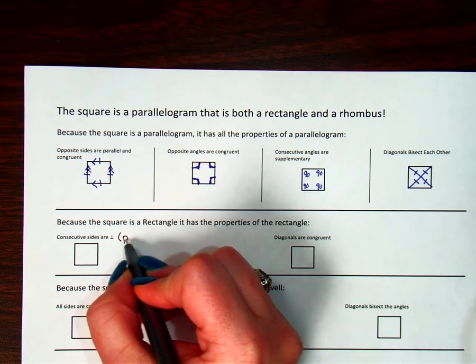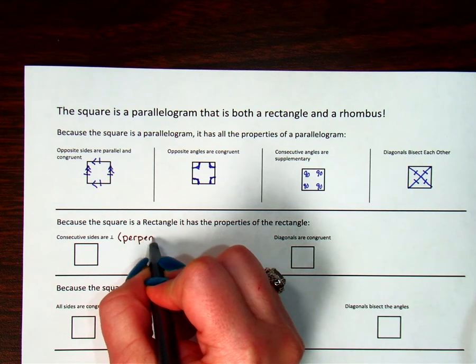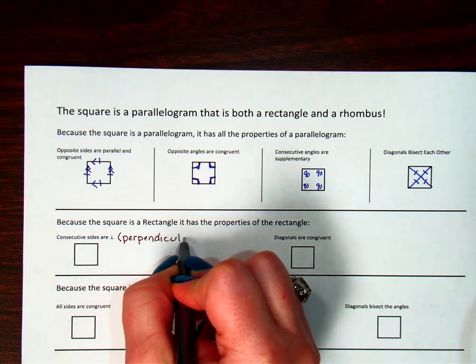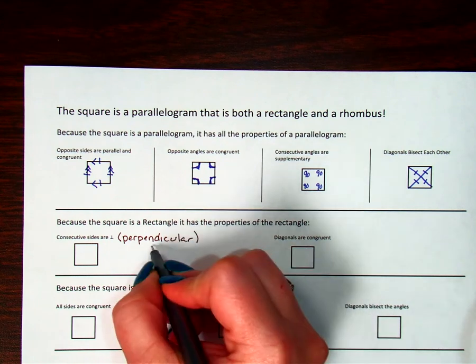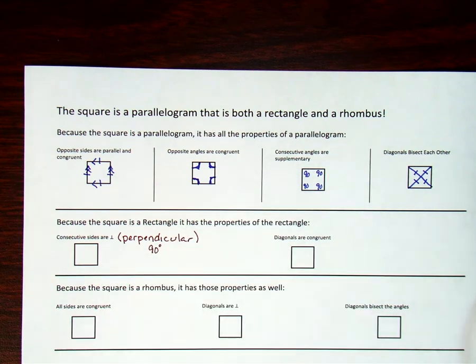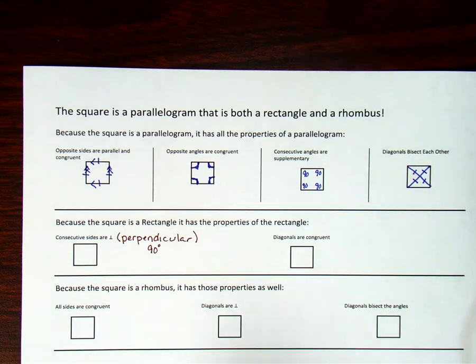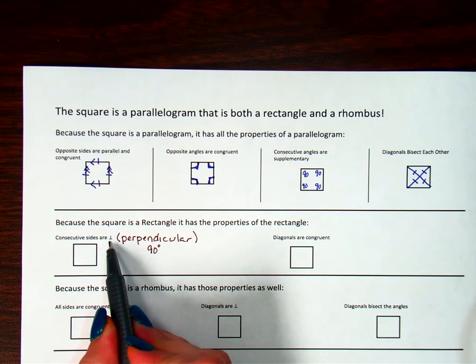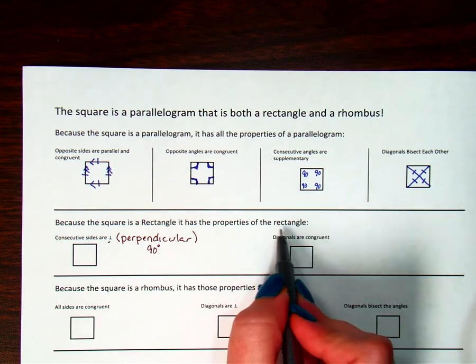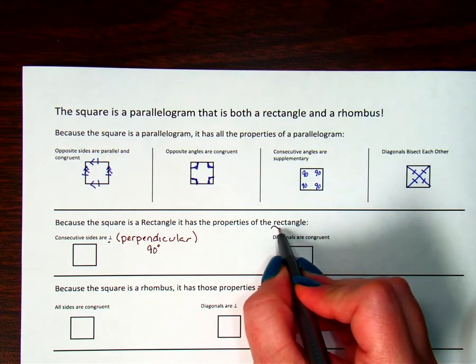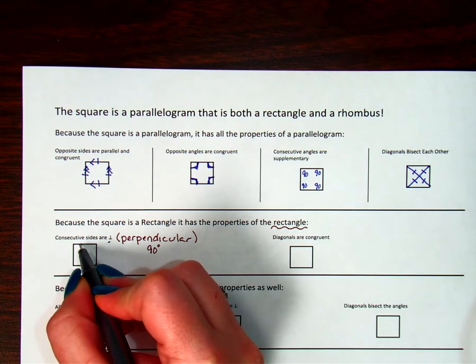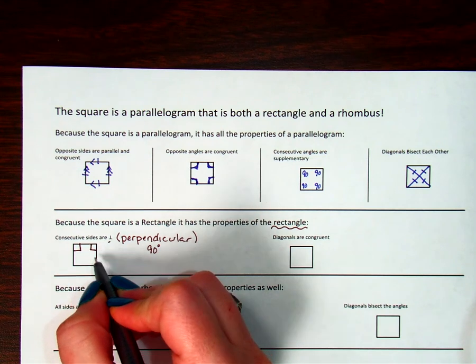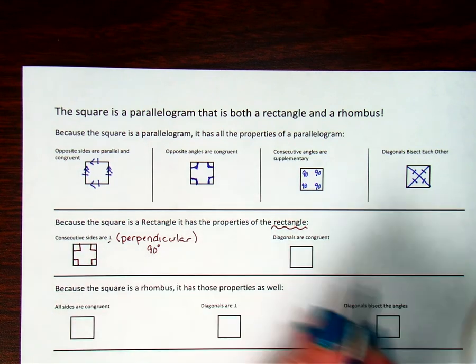If you don't remember that that means perpendicular, you better write it down. If you don't remember that perpendicular means 90 degrees, you better write it down. Okay? Consecutive sides are perpendicular, and the upside down T means perpendicular. And that's because it's a rectangle. Here and here, here and here.